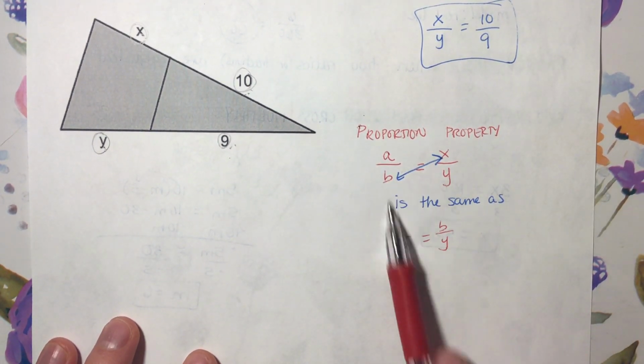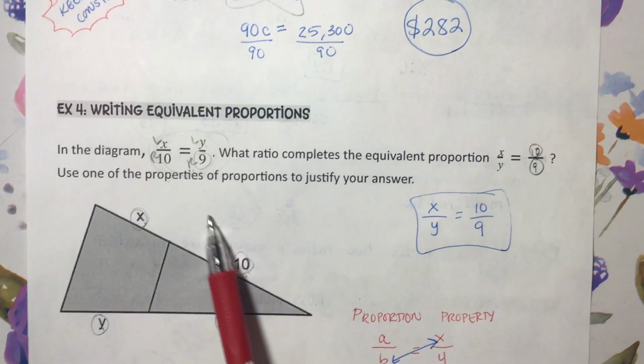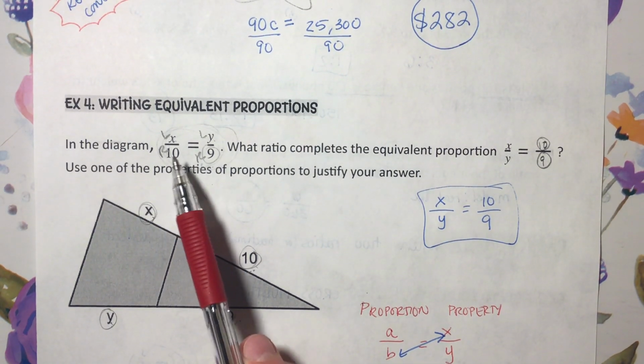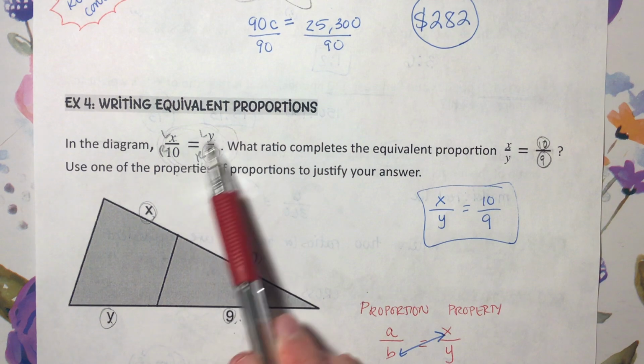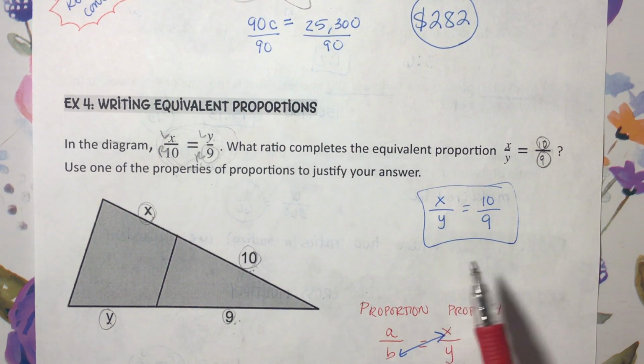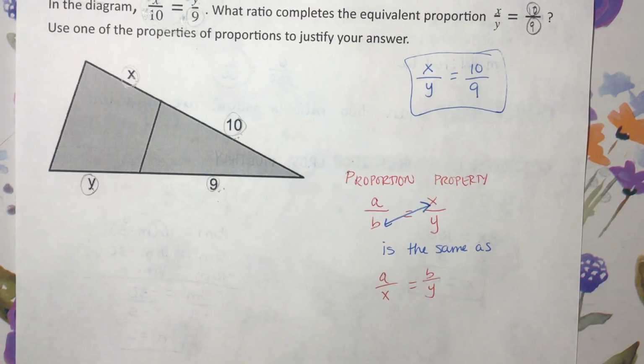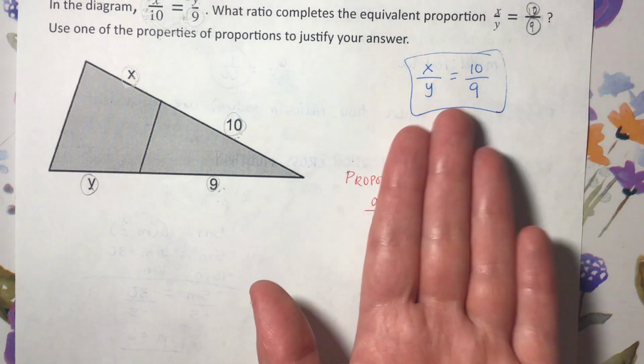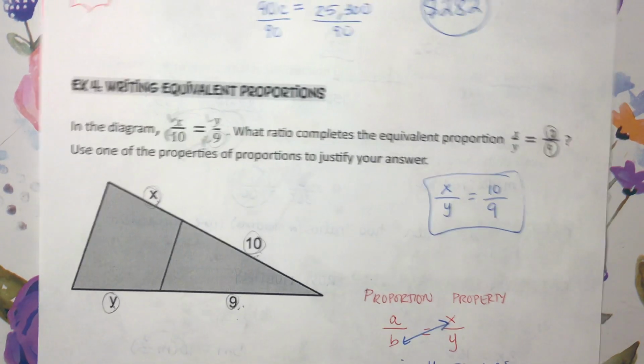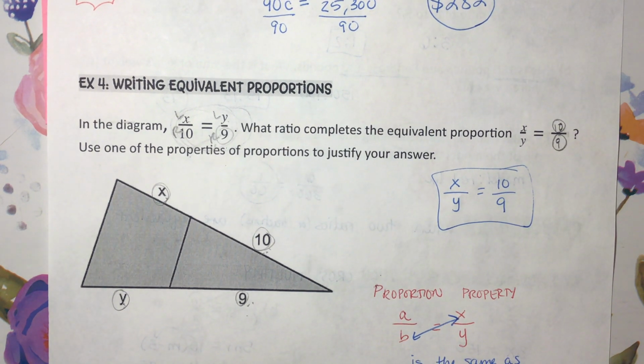And notice that's actually what we did up here in this example. So I took this 10 and this Y and I swapped their places to get this down here. So that is just a property of proportions that I wanted to introduce you to. But all it wanted us to do is write an equivalent proportion, which we did. So we have solved that problem. Use whatever strategy makes most sense to you.